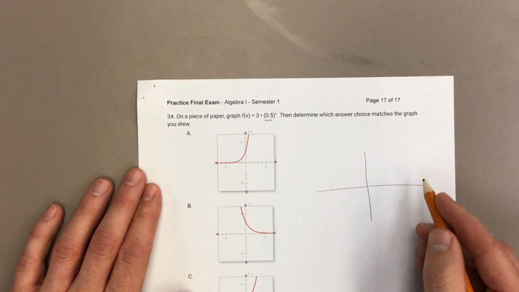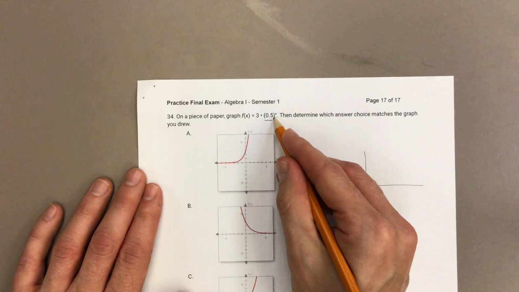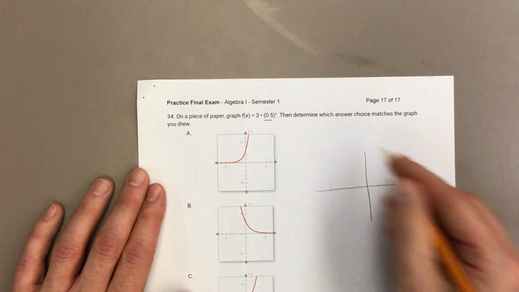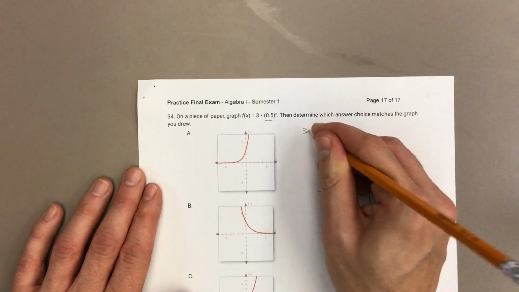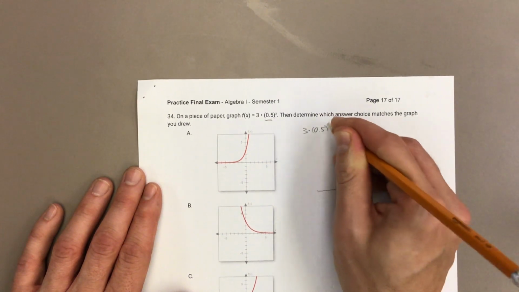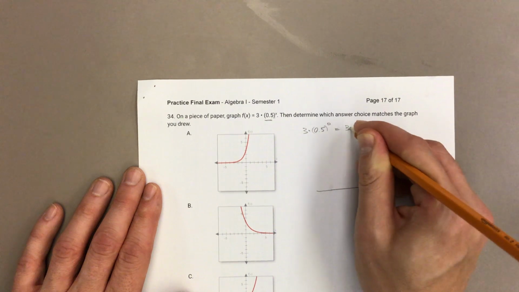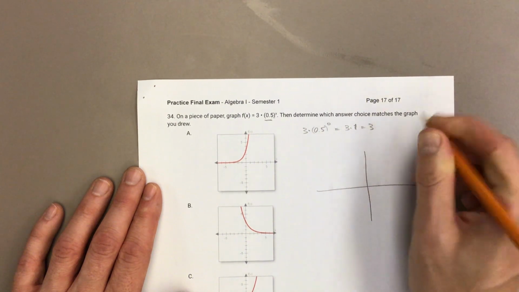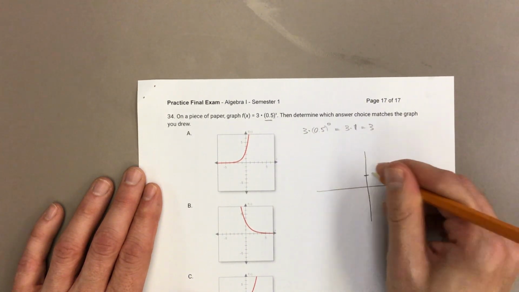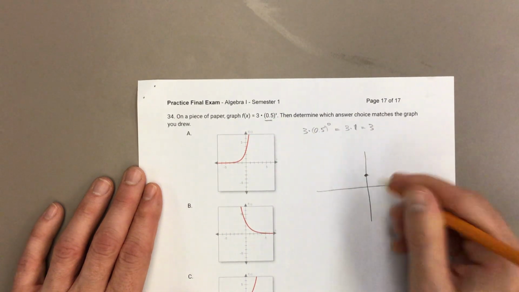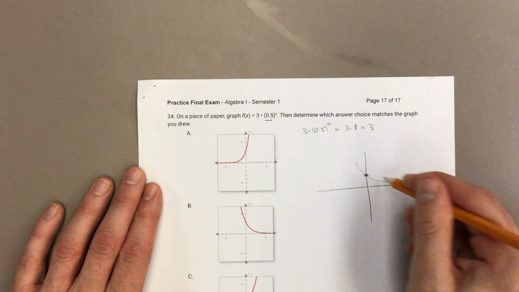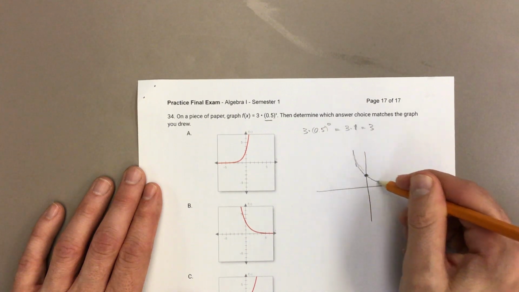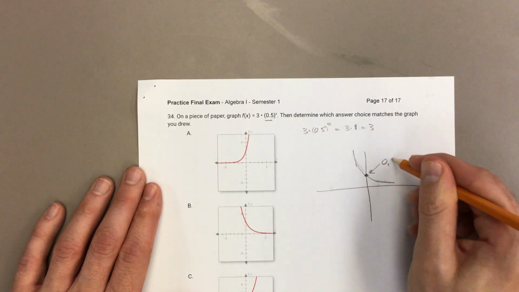Two, my y-intercept is going to be where x equals 0, which is going to be 3 times 0.5 to the 0th power, which is 3 times 1, which is 3. So my y-intercept is going to be at this point where y equals 3 and x equals 0. So there's only one graph of these choices that's decreasing and has an intercept at this point, and that's B.